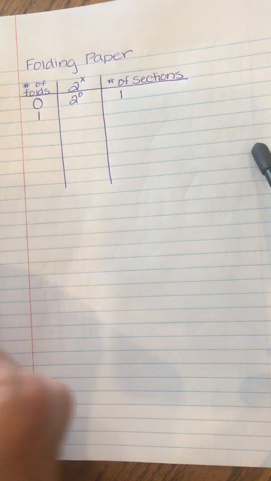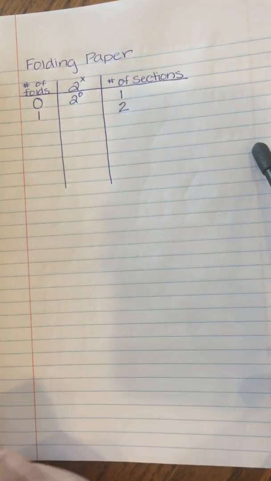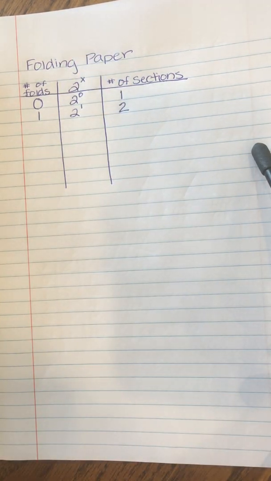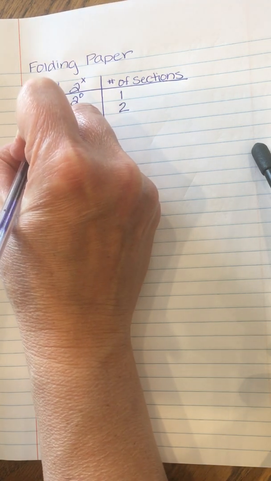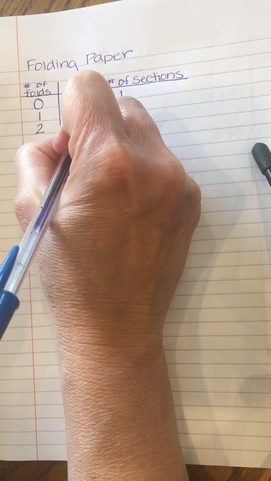I now have, this is hard to see, I know, but I now have 2 sections in my piece of paper. 2 to the first power would give me the 2 sections. Let's go ahead and put another fold in here. So we're going to fold it again, hamburger style. I'll just go ahead and complete this while I'm here.